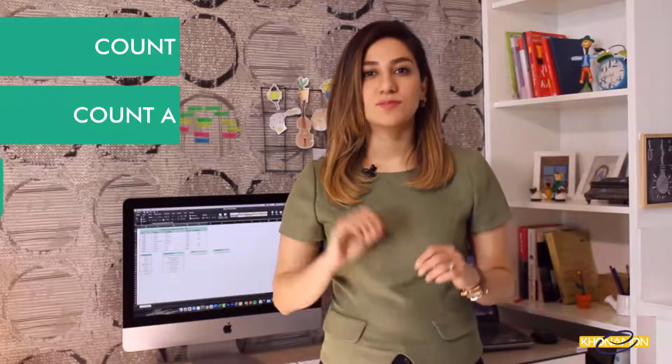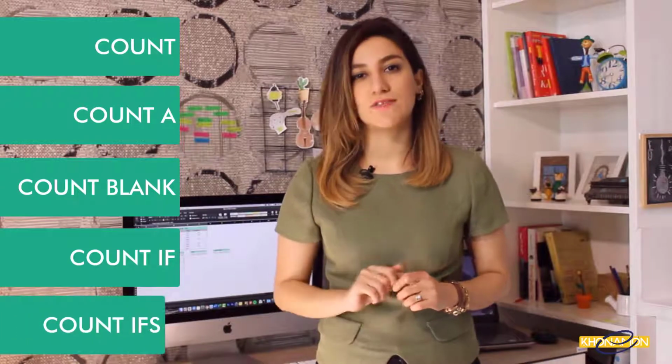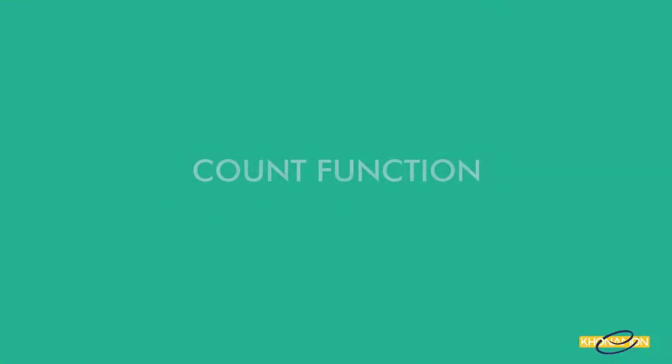It is clear from its name. Count functions act as counting. We have more than 5 count functions, but just 5 are important: COUNT, COUNTA, COUNTBLANK, COUNTIF, COUNTIFS. COUNT function.